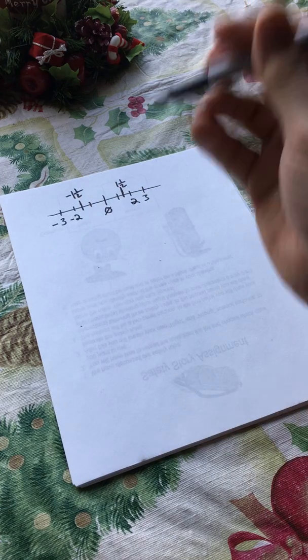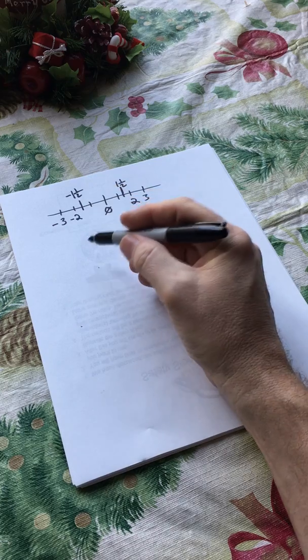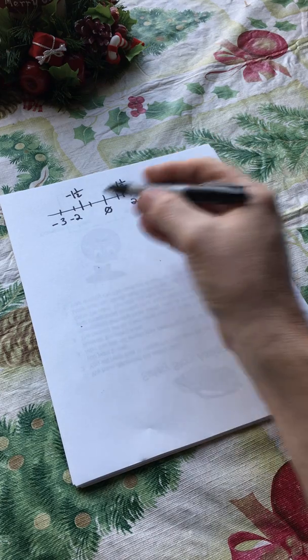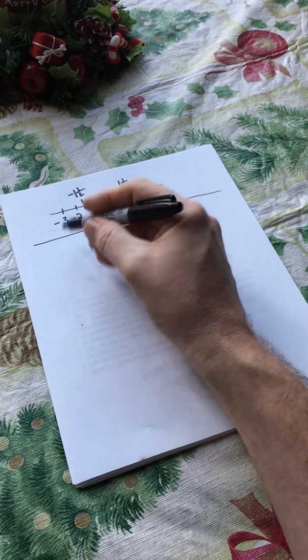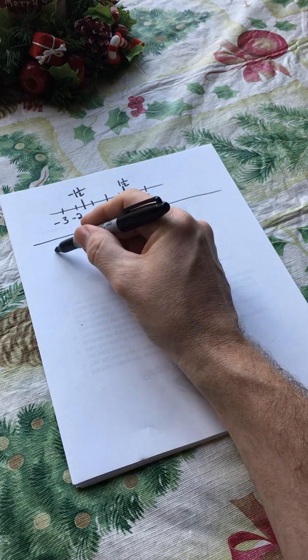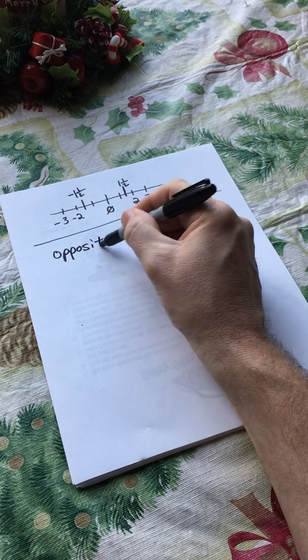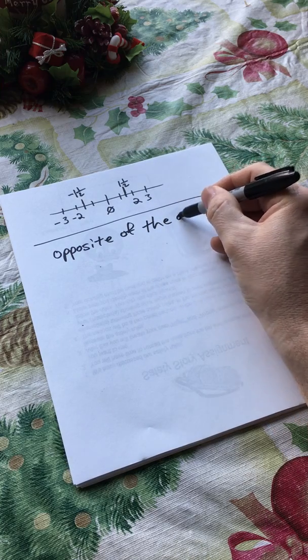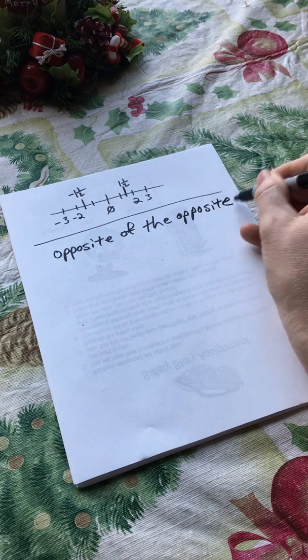Okay, very good. All right, so one last thing to cover with you is that sometimes they're going to try and trick you, okay? They're going to say, what is the opposite of the opposite? And you'll say, what?